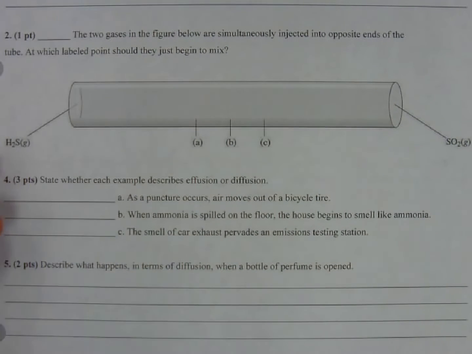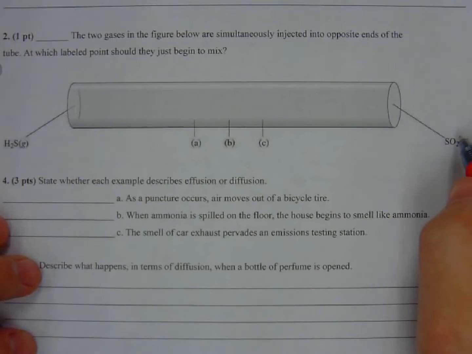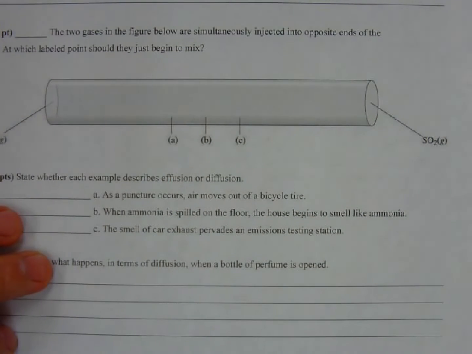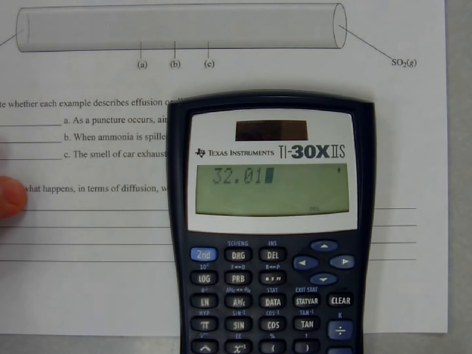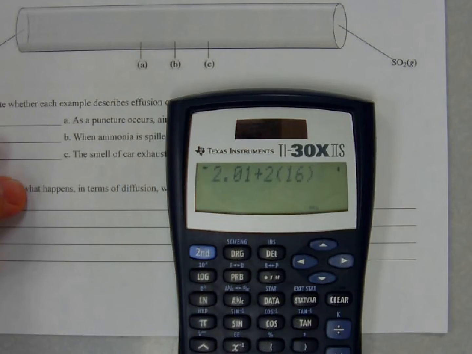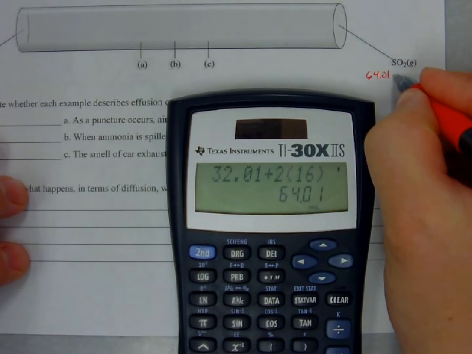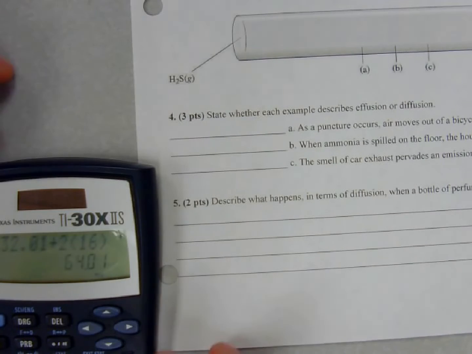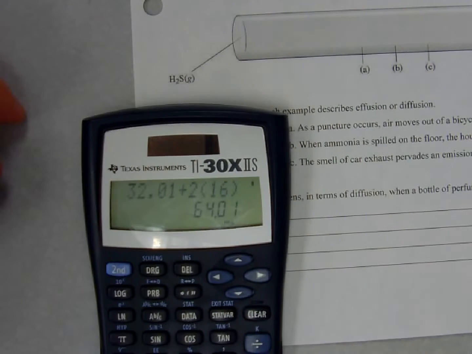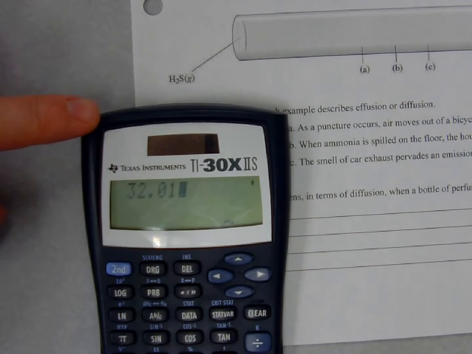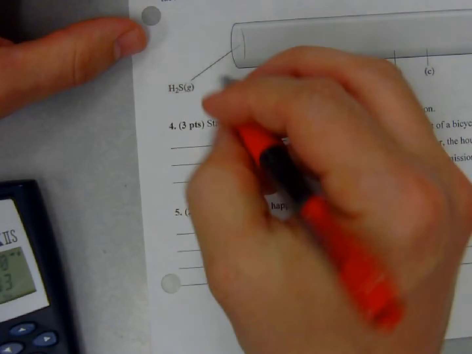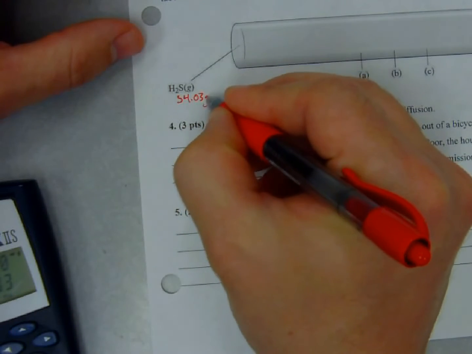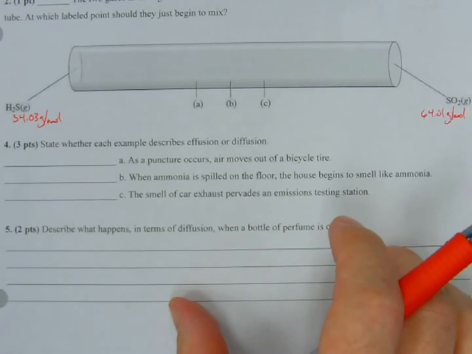So looking at the periodic table, sulfur dioxide, on my calculator over here, it's going to be 32.01. That's the mass of 1 sulfur plus 2 oxygens. This has a mass of 64.01 grams per mole. Ooh, I think this one's going to be the lighter one. The mass of 1 sulfur plus the mass of 2 hydrogens, 34.03 grams per mole.